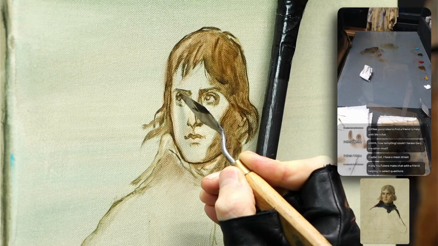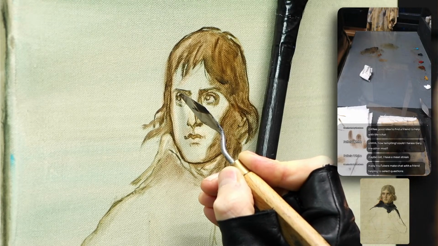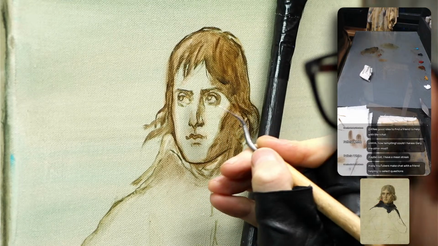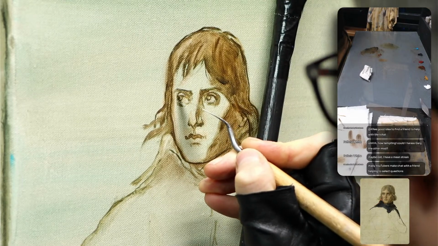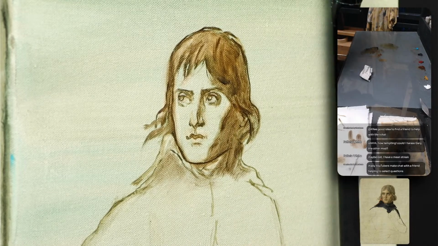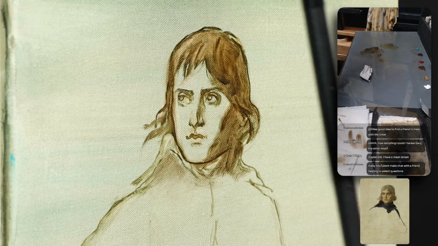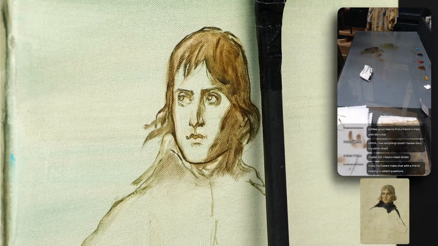Tricky painting. It's a tricky portrait, I don't know. Getting to this point was way more tricky than I thought. And getting to the next stage is not gonna be super easy as well.